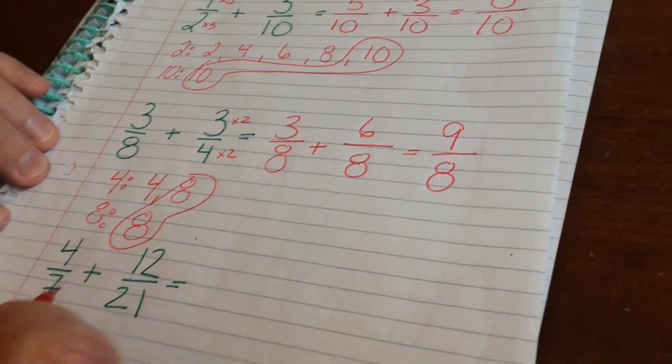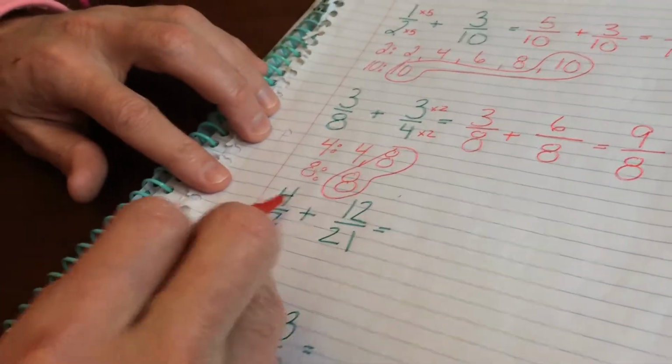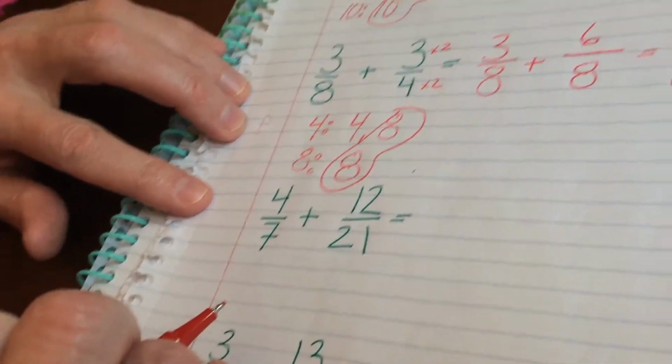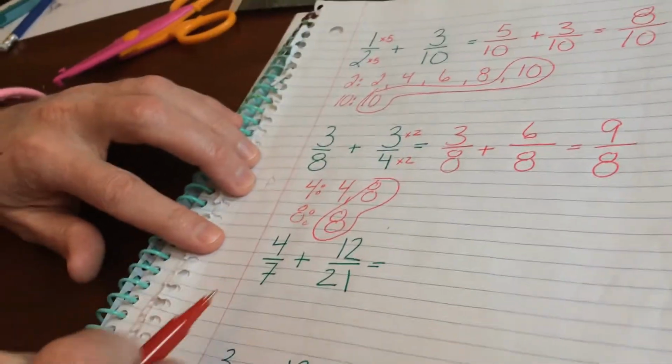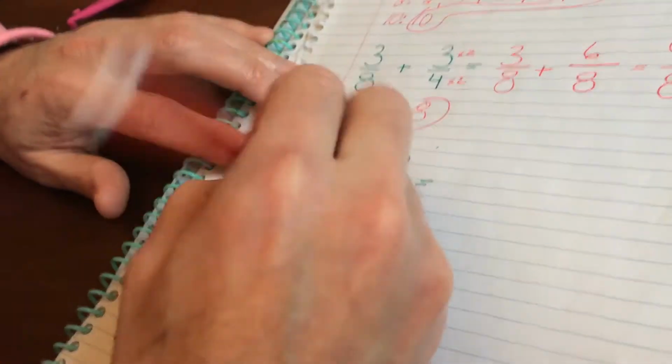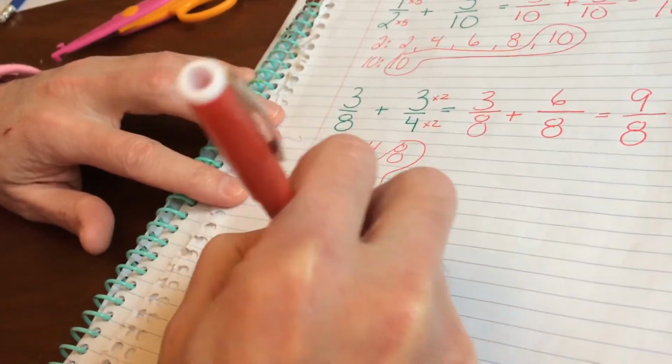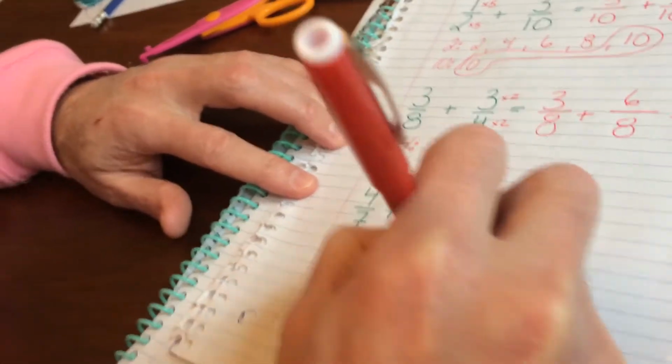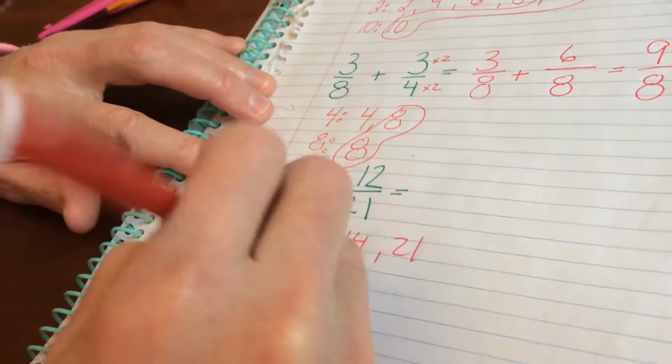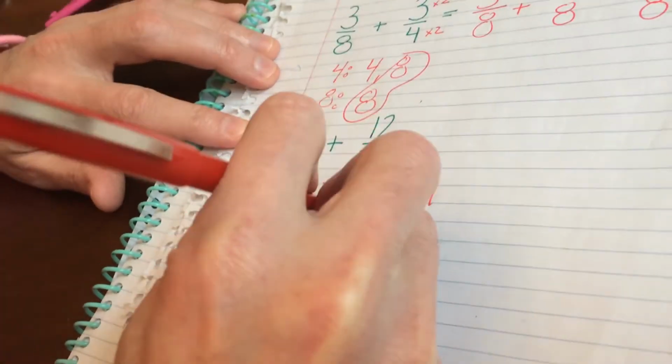Here we go. Now, I've got 4 sevenths plus 12 twenty-firsts. So that's a strange one. I'm going to find the multiples of 7: 7, 14, 21. Oh, I hit 21. 21's the first one. That's good.